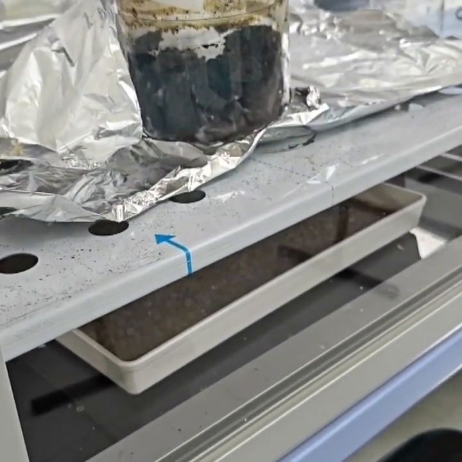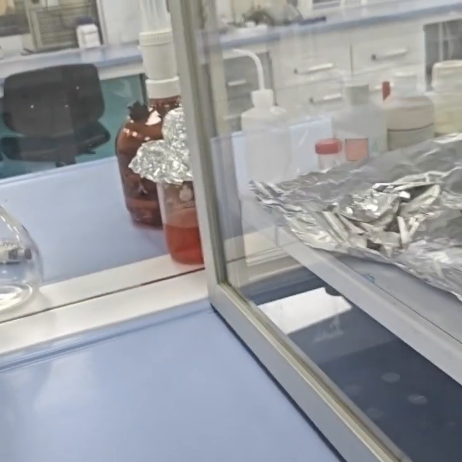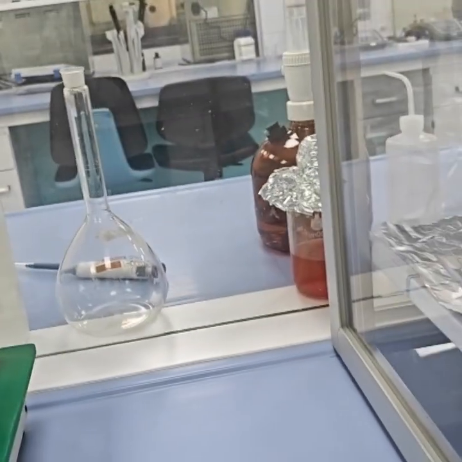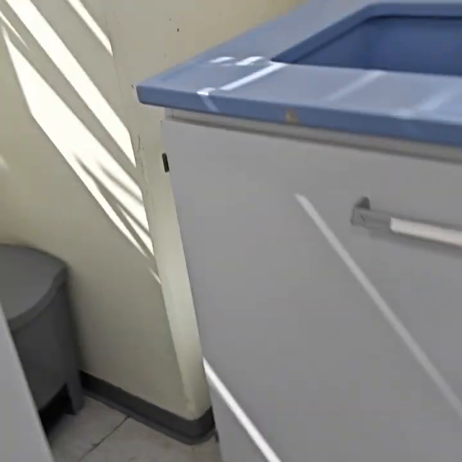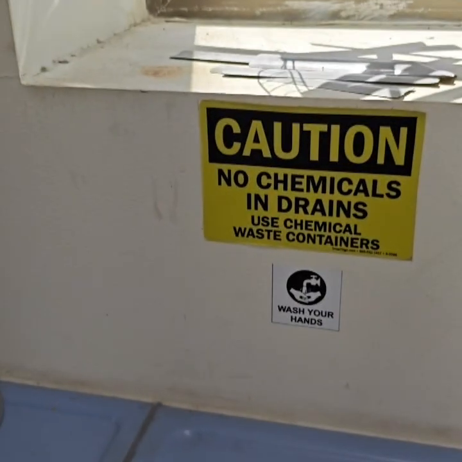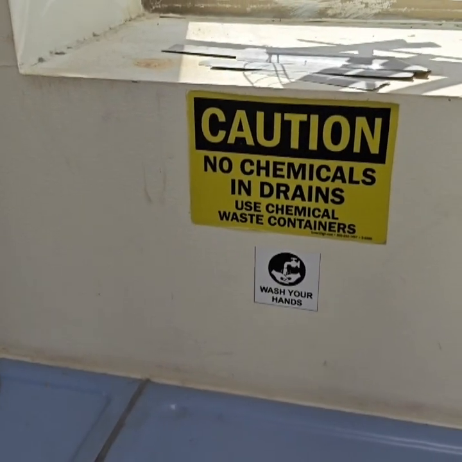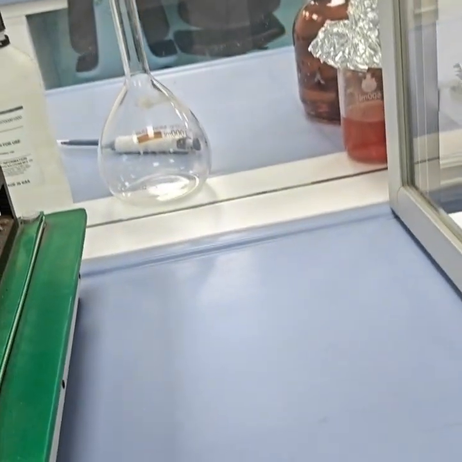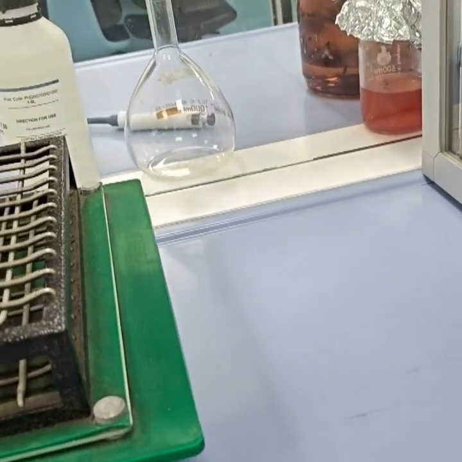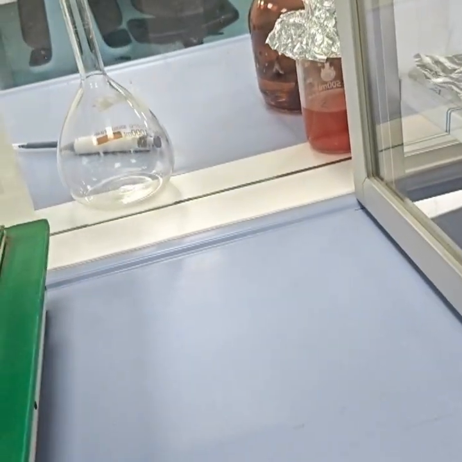And for the waste disposal, if you are using concentrated acids, you must neutralize the acid or bases before drain disposal. If you are putting your waste in here, you can see the caution: no chemicals in drains. Use chemical waste containers. Suppose you are putting the waste, you must neutralize in case of acid or base. Okay, and collect heavy metal waste separately.